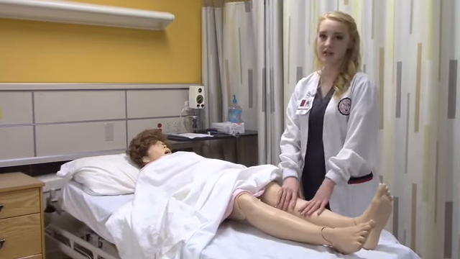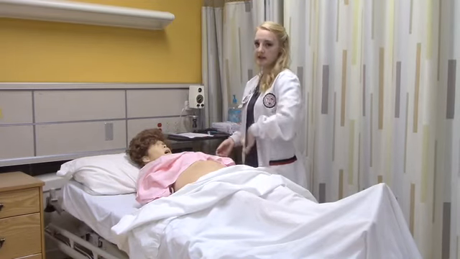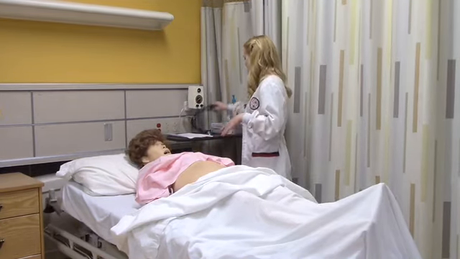Now we're going to move on to the gastrointestinal. We're going to cover her legs back up, and we're going to pull down the gown and lift up her gown here. You want to lift up the gown because you want to see that belly. She did just have a baby, so you just want to make sure you're inspecting that area. You want to get a clear view of it.